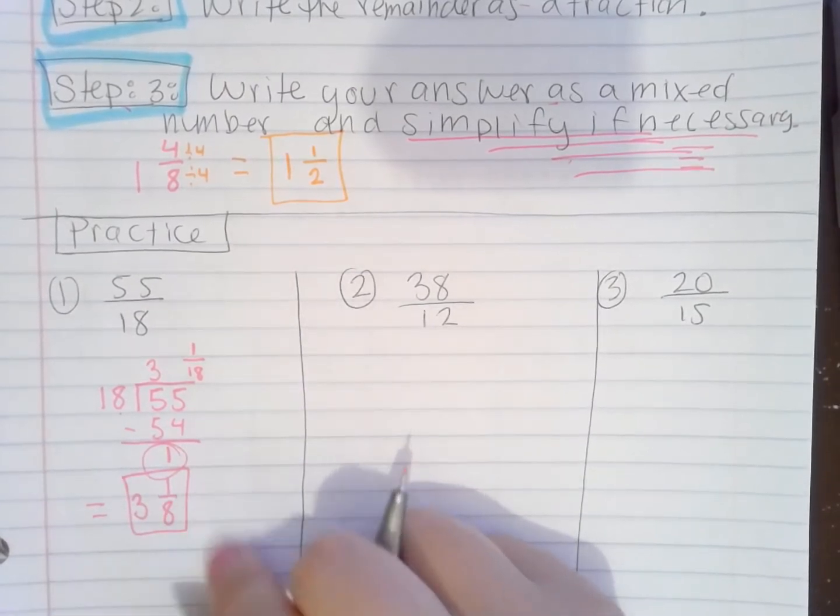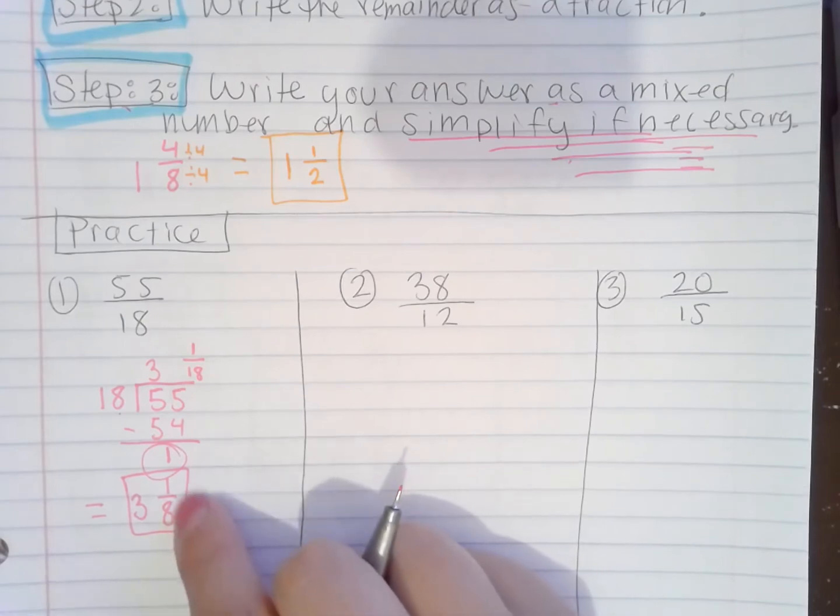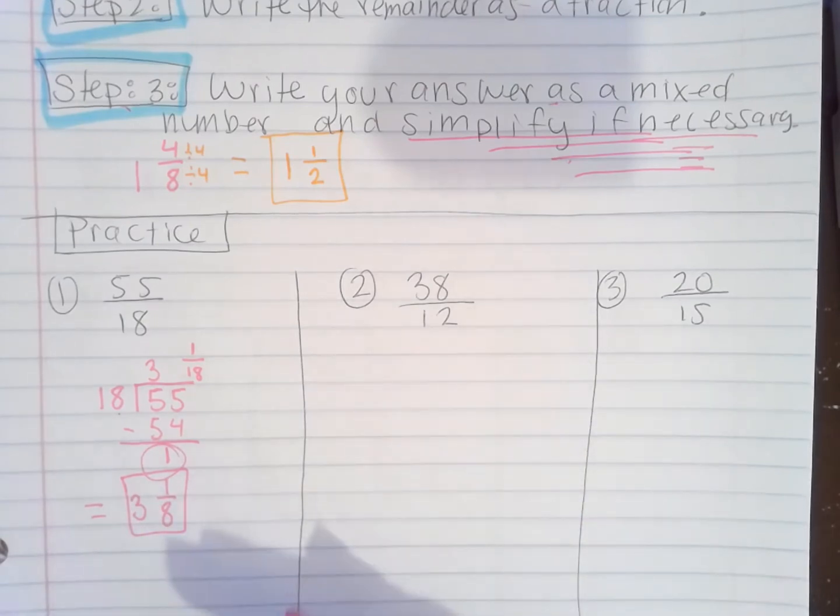There's no need to simplify here because it's already fully simplified. And this is practice for when you guys give me your answers in your exams. They always need to be fully simplified. Question number 2, and I'll use orange now.